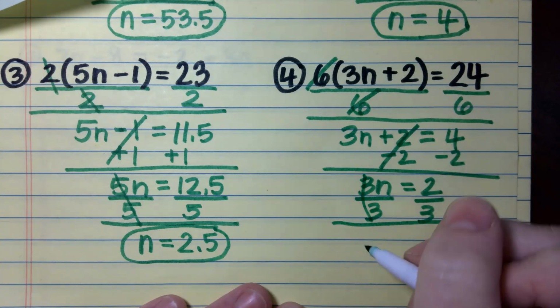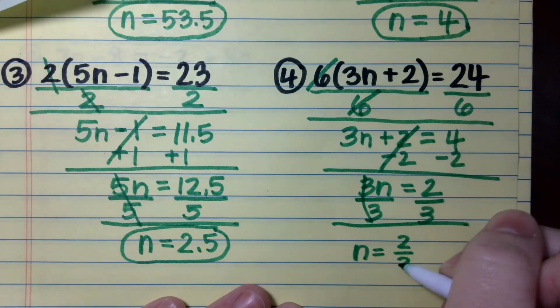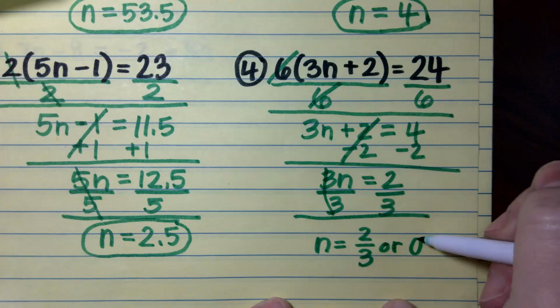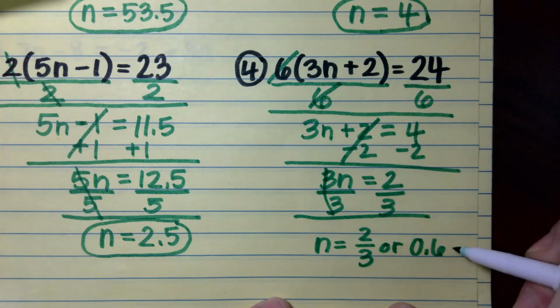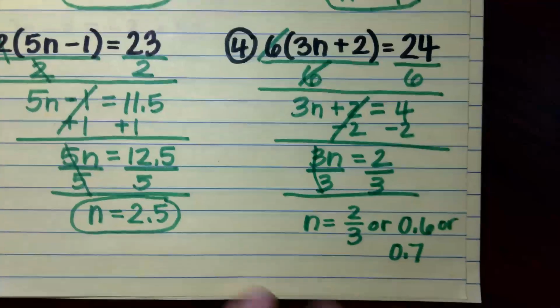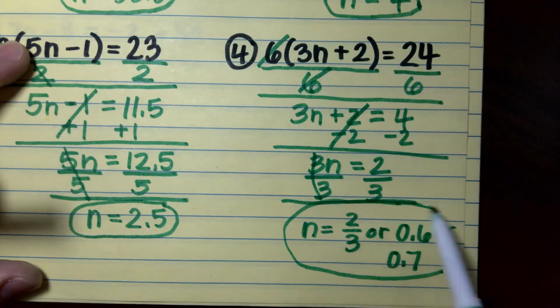And that's going to leave us with n equals, you could keep it as a fraction. 0.6. Yeah. So we could have 2/3 or 0.6. Or if you prefer rounding, you could do 0.7. Okay. I will accept any of these answers. They're all correct. All right, let's look at the distribution way.